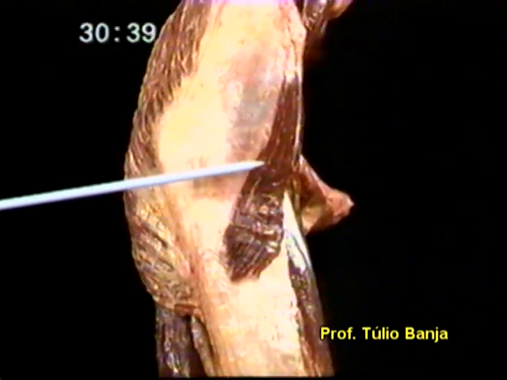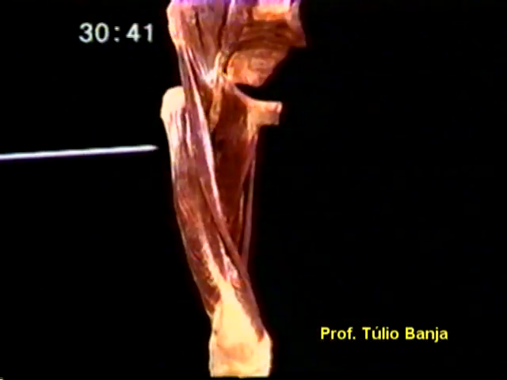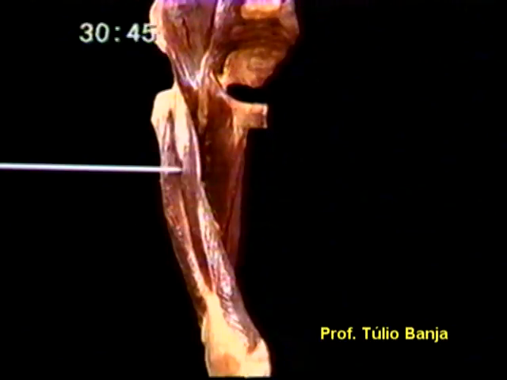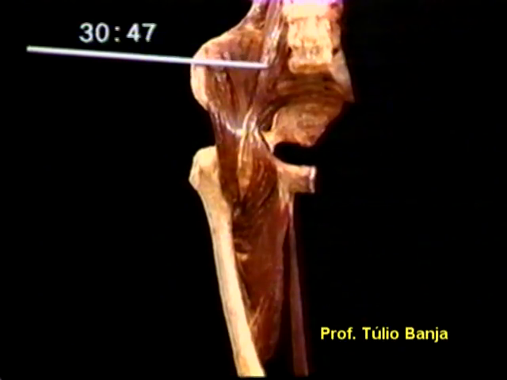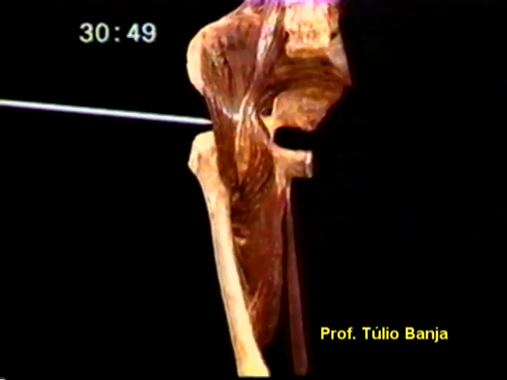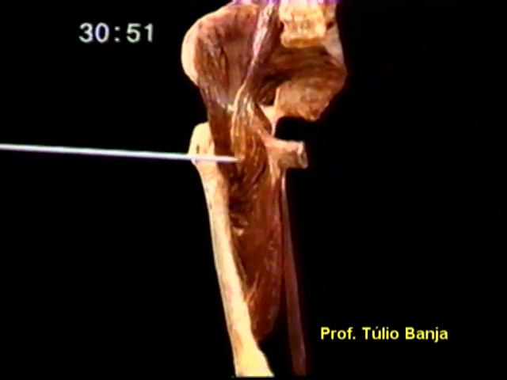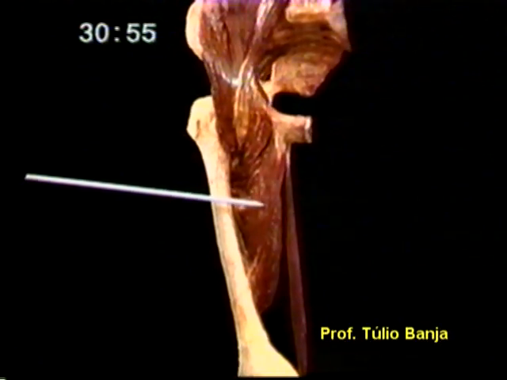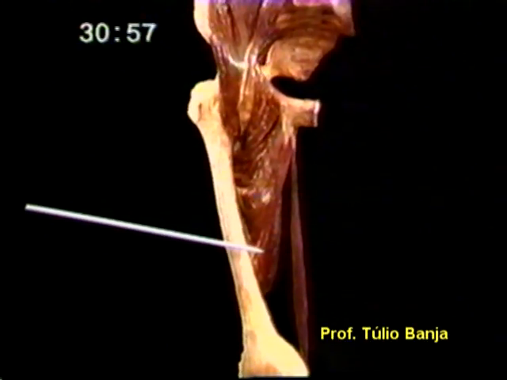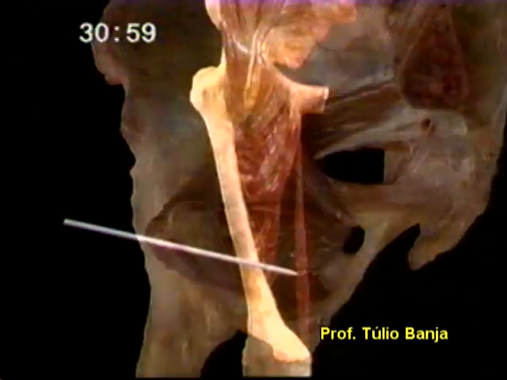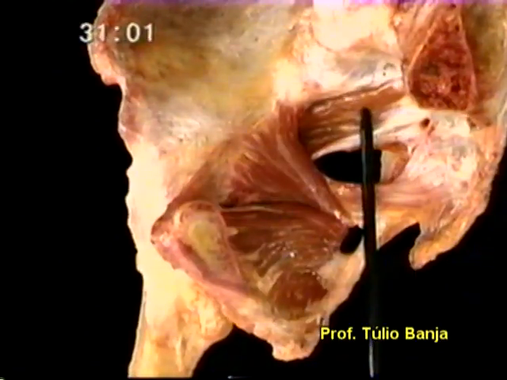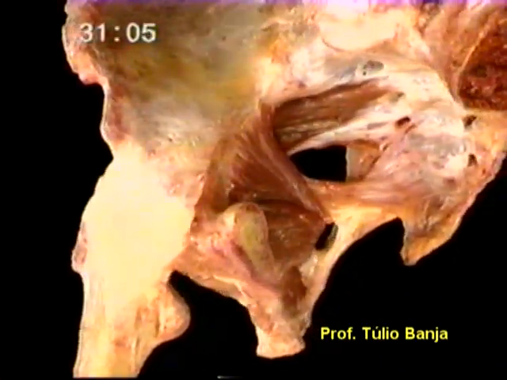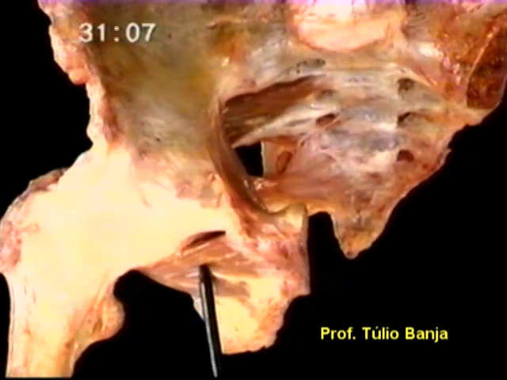On the front, here's tensor fascia lata, sartorius, and rectus femoris. Psoas major, and iliacus, pectineus, adductor brevis, longus, and magnus, and gracilis. And here again are piriformis, obturator internus, and obturator externus.